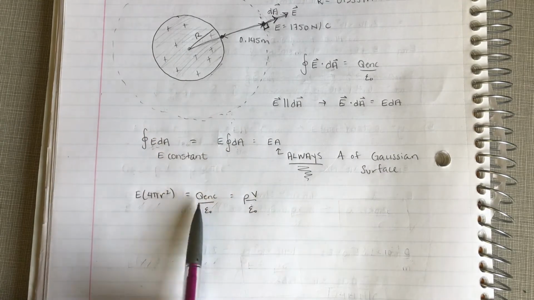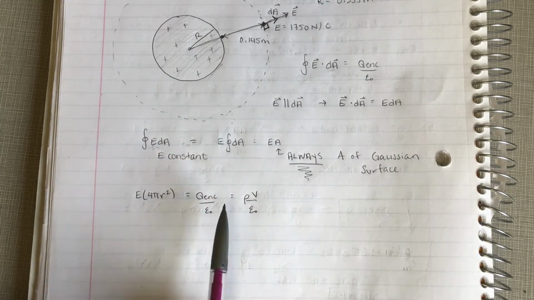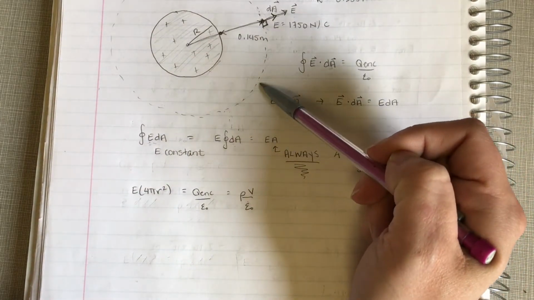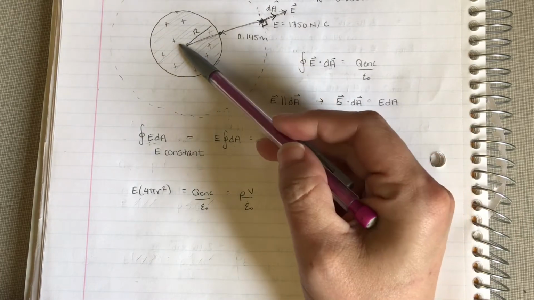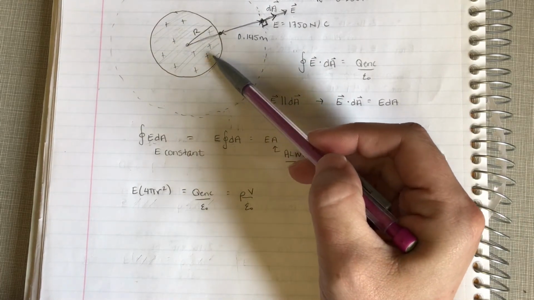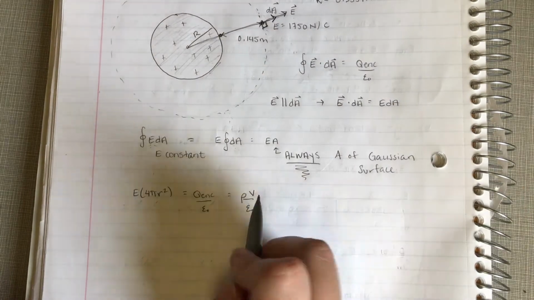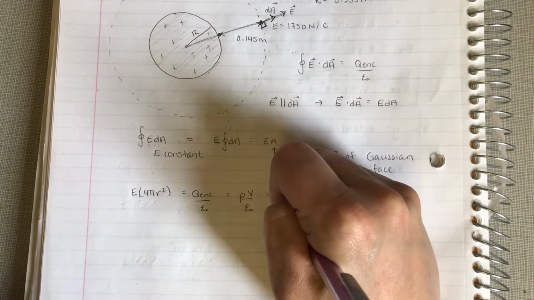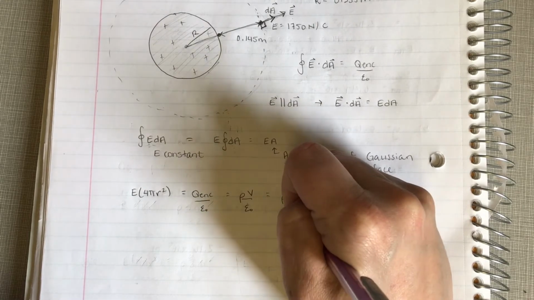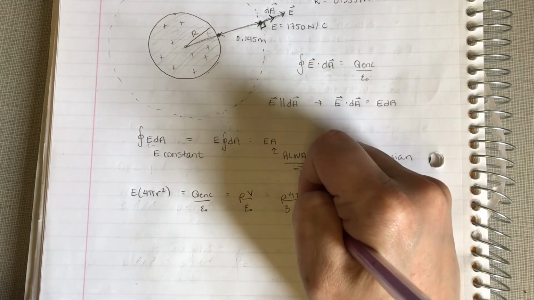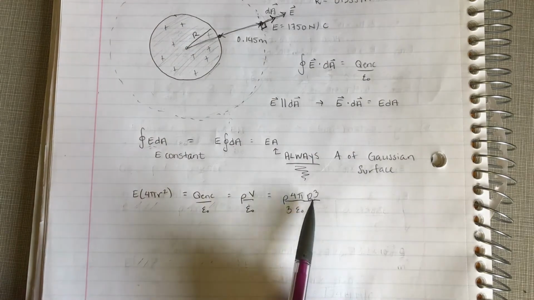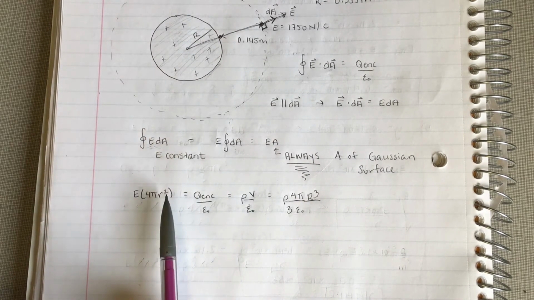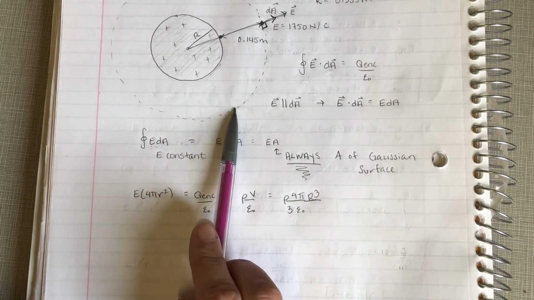All right, so in this case, Q enclosed is how much charge is enclosed within our Gaussian surface. Because our Gaussian surface is out here, our Q enclosed is going to be the entire sphere. The whole thing is in there. So our volume here is going to be 4/3 pi r cubed. Now this is the r of the sphere of charge, not to be confused with the r of my Gaussian surface.